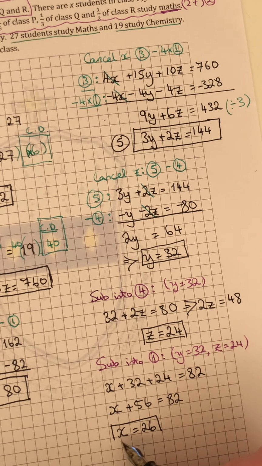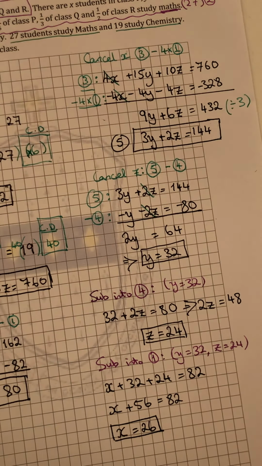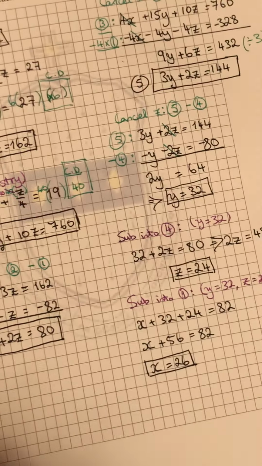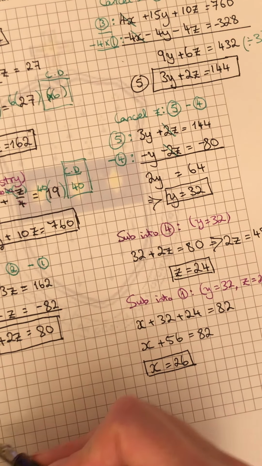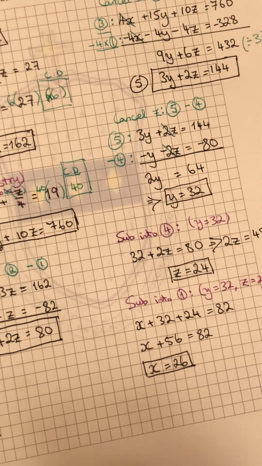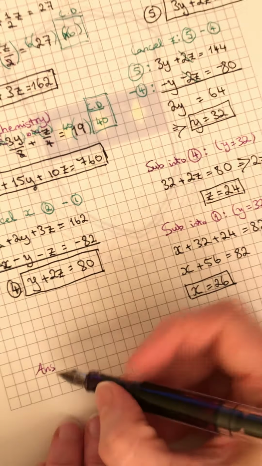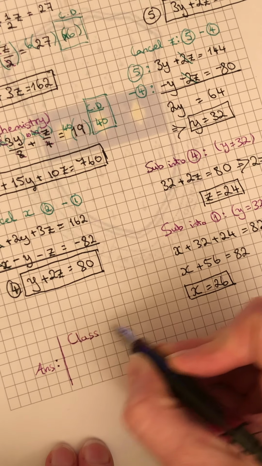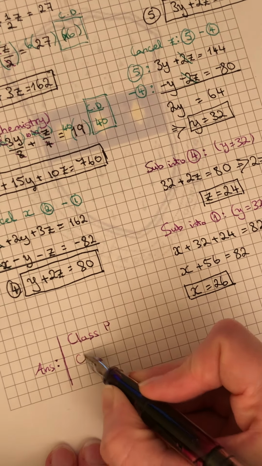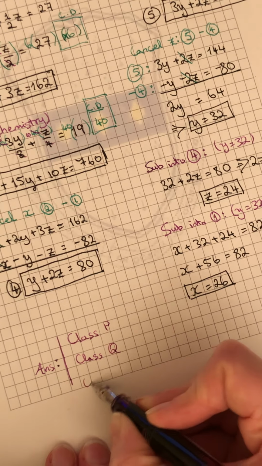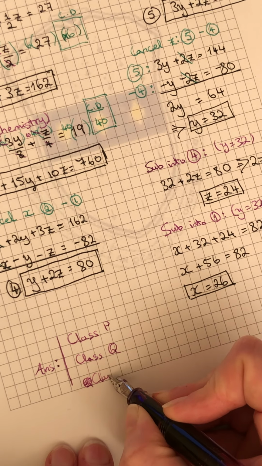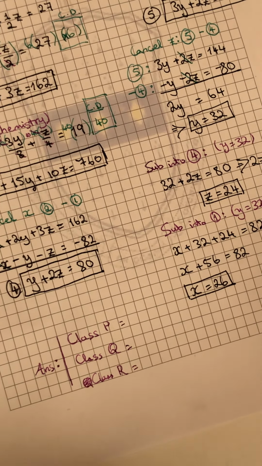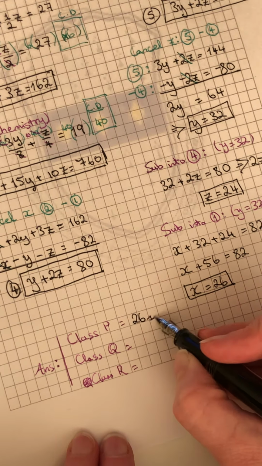Okay, have we answered the question there? Well, we found the values of x, y, and z, and I do believe that you would get full marks for this, but let's make it perfectly explicit. So the answer that we'll write down will be the values for class P, class Q, and class R. And class P has 26 students.